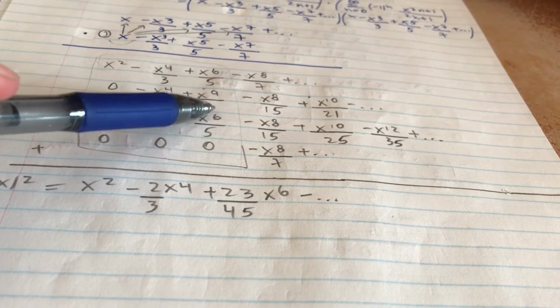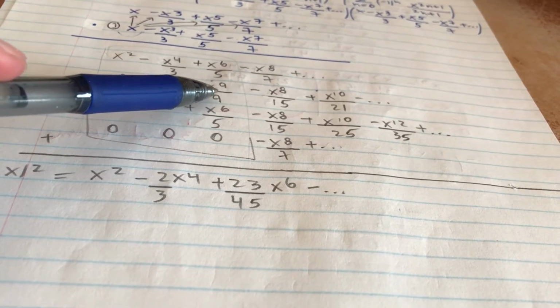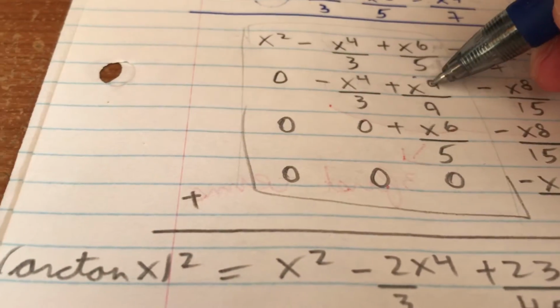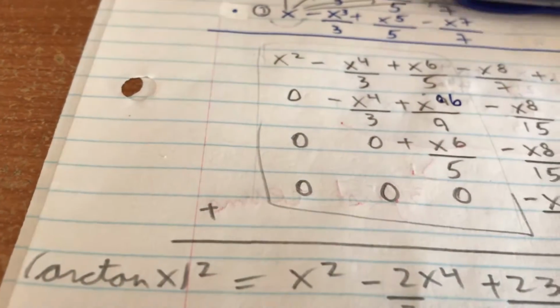And then I'm going to get x^6 over 5 plus x^6 over 9 plus x^6 over 5. And that's actually supposed to be an x^6. That's a typo, but that's supposed to be an x^6 over 9. So let me just fix that right there. So that's supposed to be an x^6.